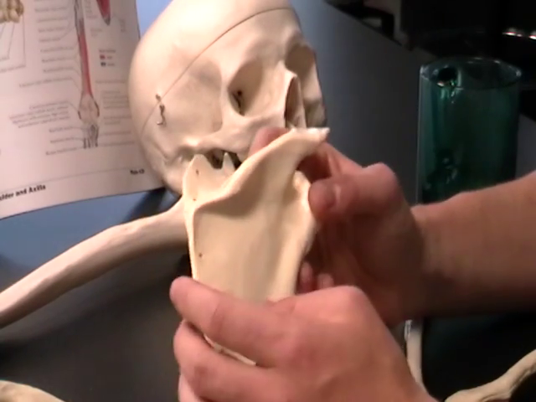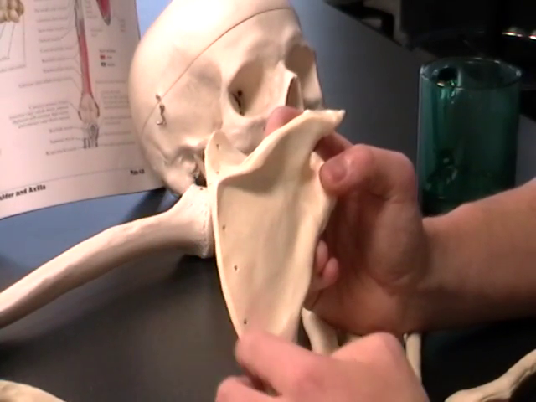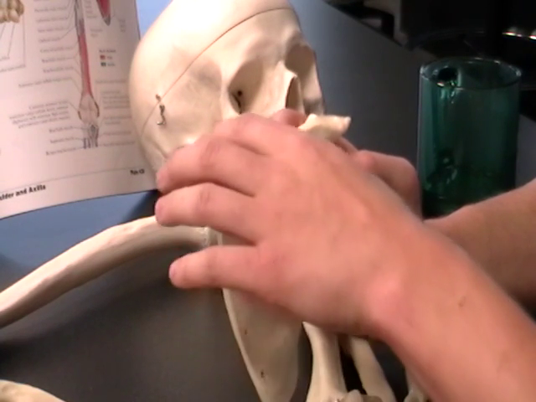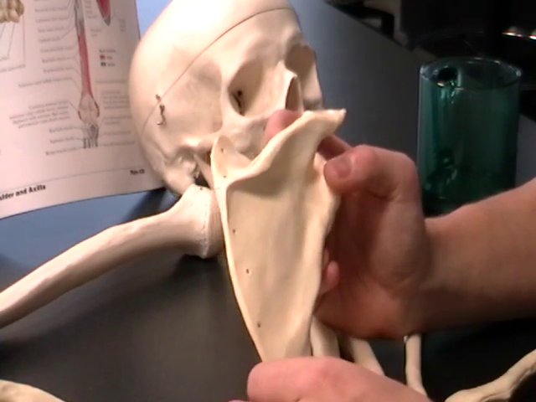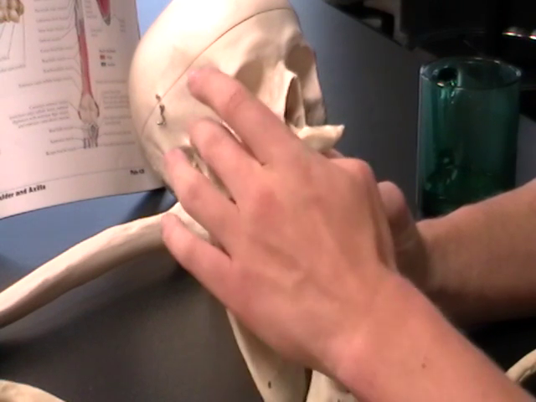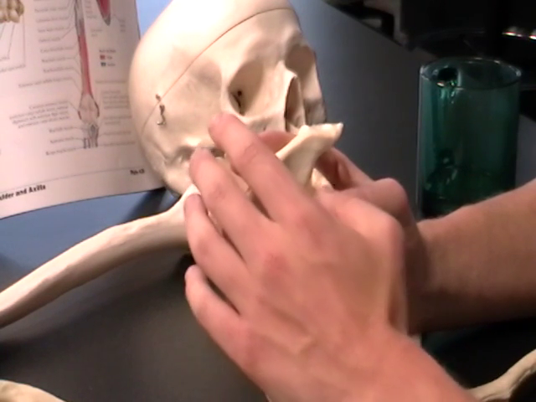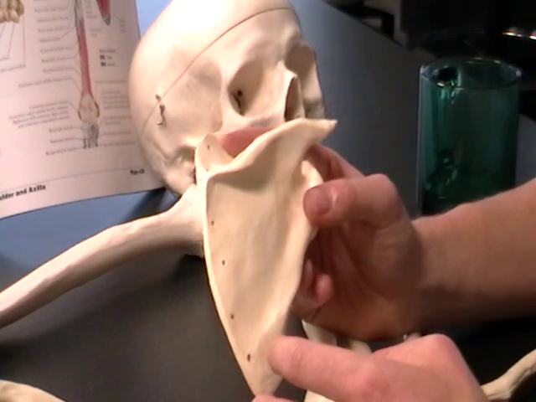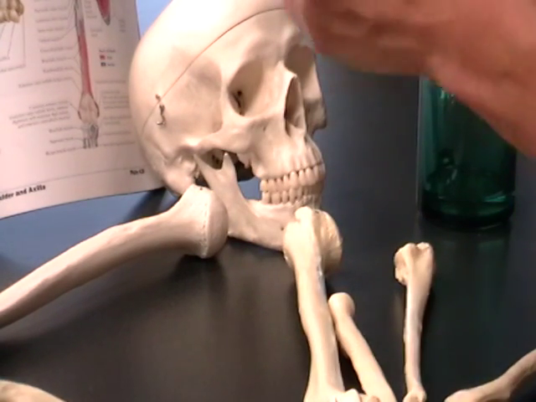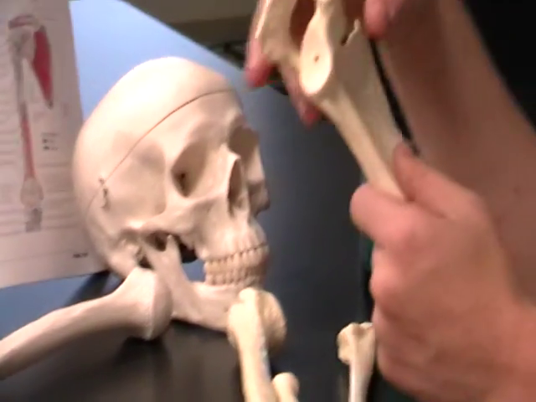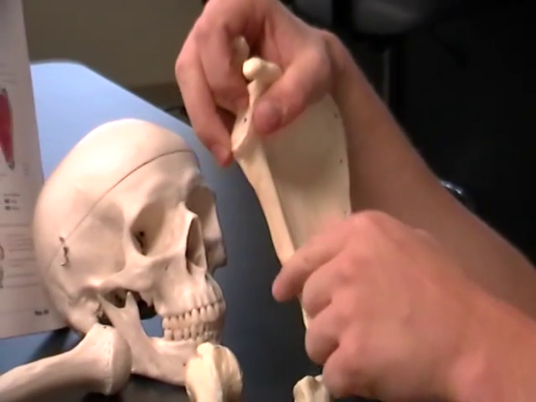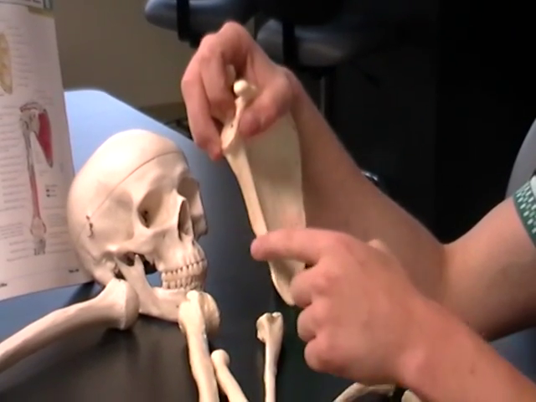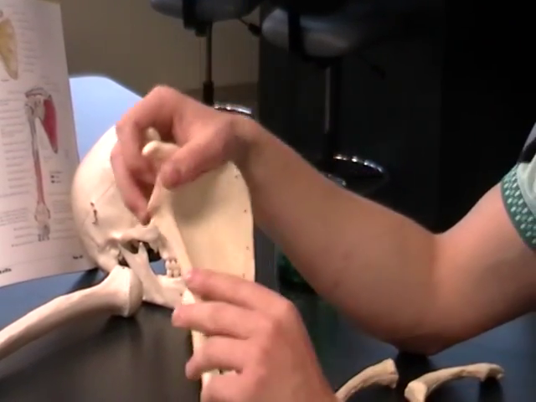And then on the very medial portion of the scapula, you have what's called the medial border, or also the vertebral border, because this is the portion of your scapula that faces towards your vertebral column. And I apologize, I mistakenly called this the medial border earlier, when in all reality that was actually the lateral border of the scapula. So my apologies on that, folks.